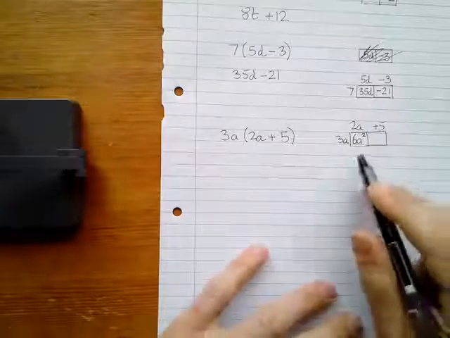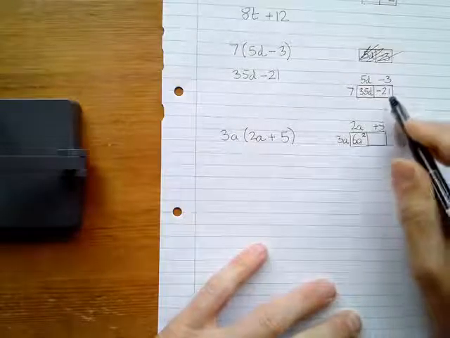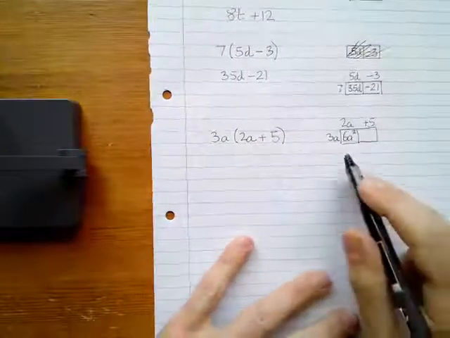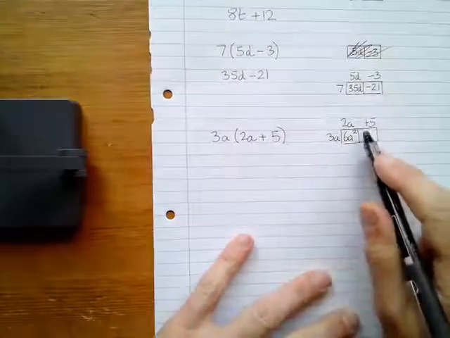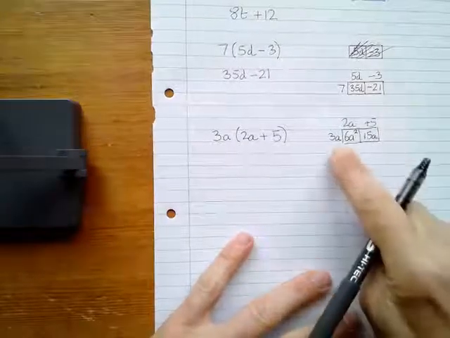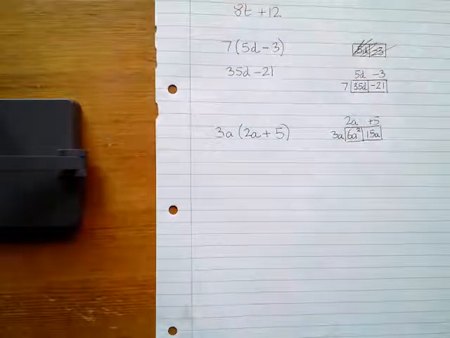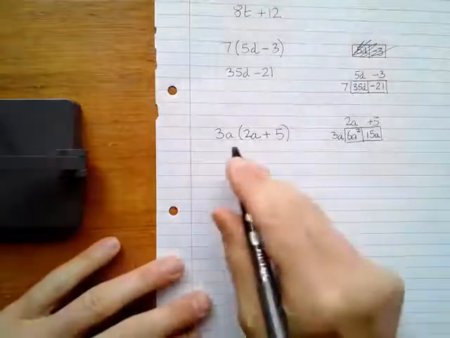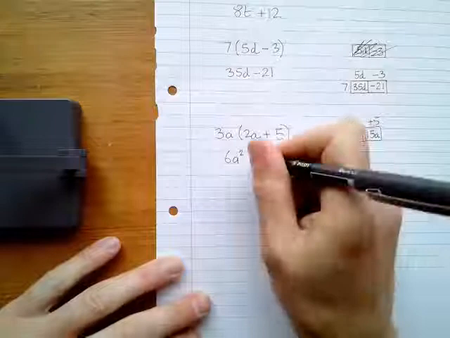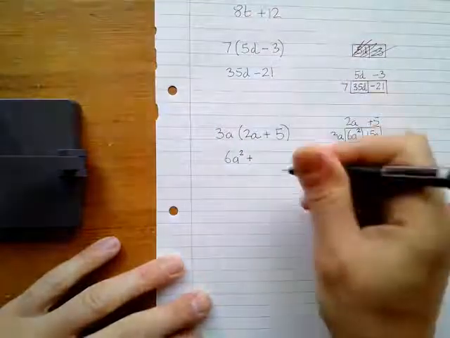Okay, and similarly here, whereas in the previous 2 examples I would have just put a number, because of that a there, it's not just 15 anymore, it's 15a, because we've got the a as well to take into account. So that means that the final answer to this one is 6a squared plus 15a.